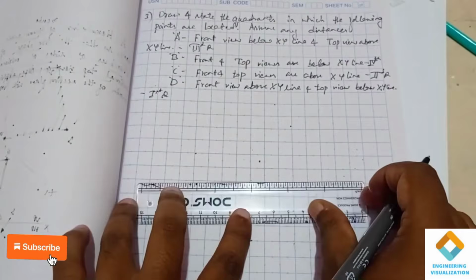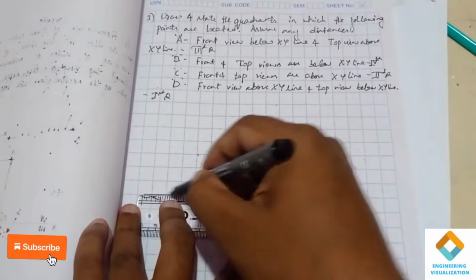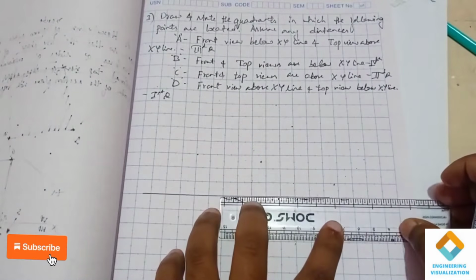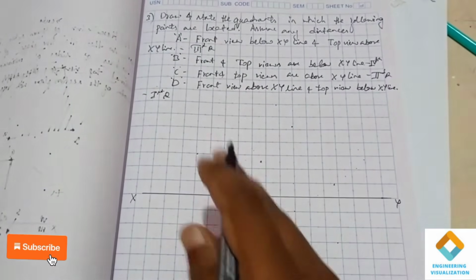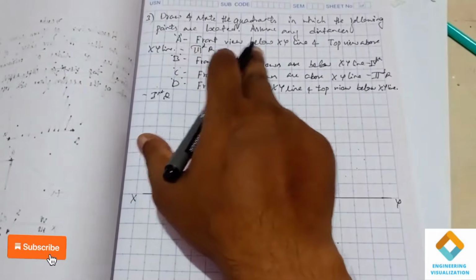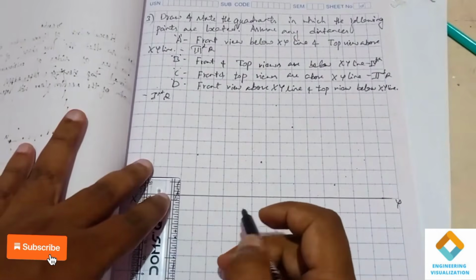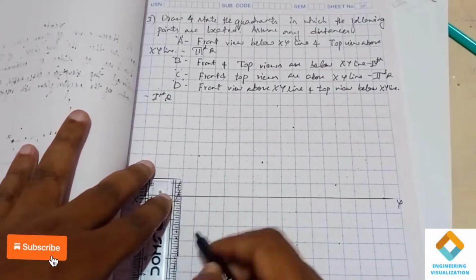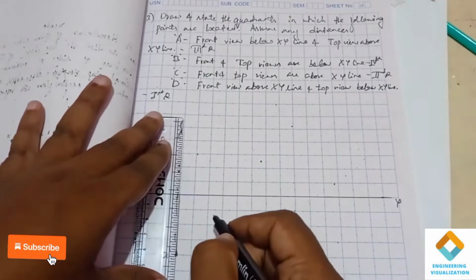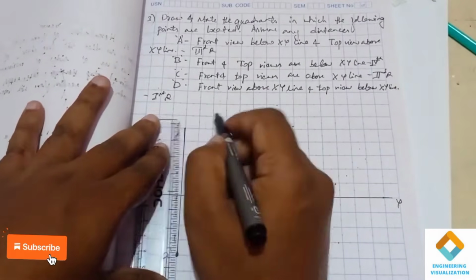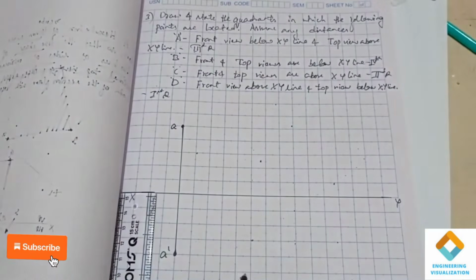First I am going to draw one xy line here. They have not mentioned an exact distance, so conveniently you can take any distance. First I am marking the point here: front view below xy line and top view above xy line. Front view below xy line means I take a convenient distance and put a point. This is a dash. Similarly, this is the top view above xy line. This is your third quadrant.